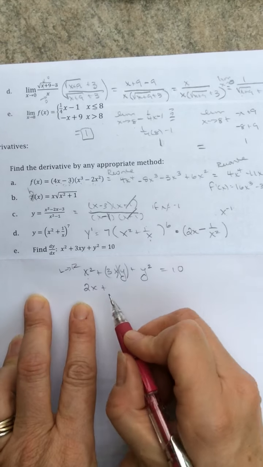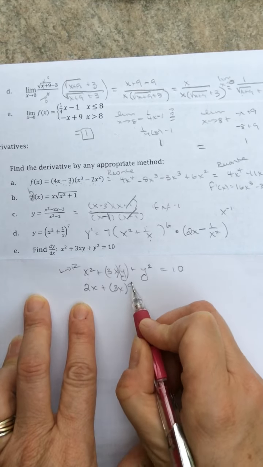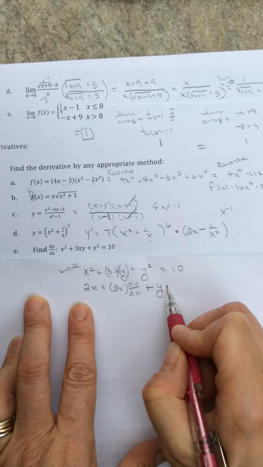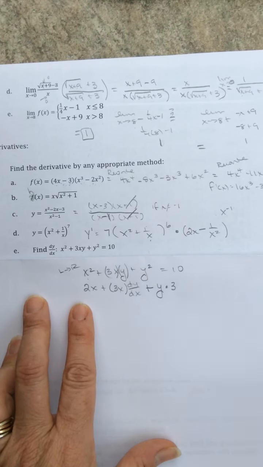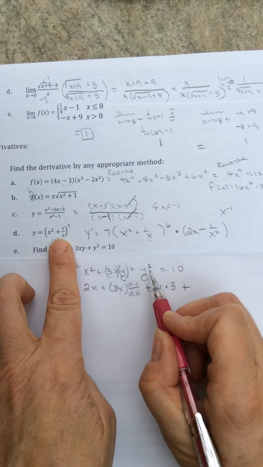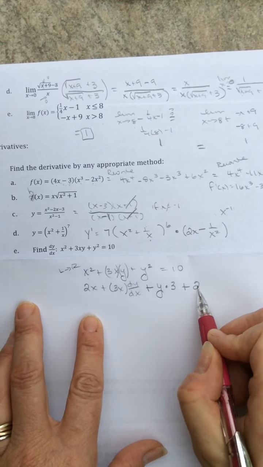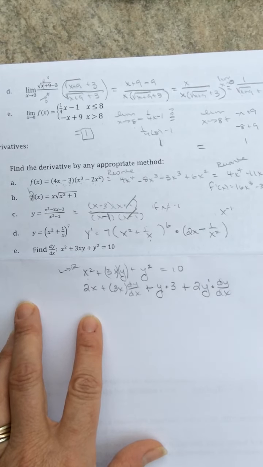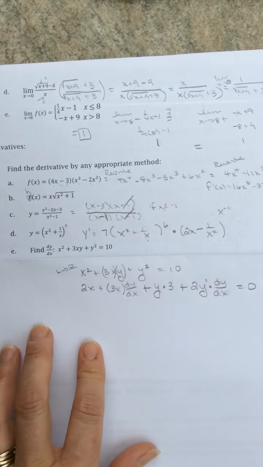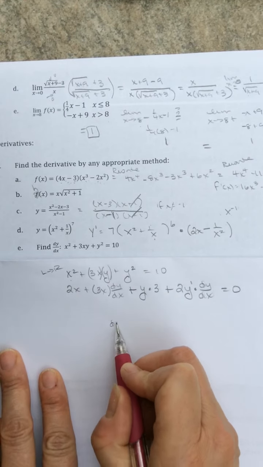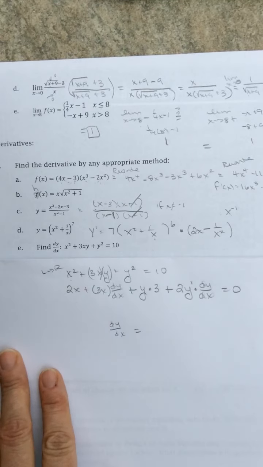So if my first function is 3x, the derivative of the second is dy dx. Plus, if my second function is y, the derivative of the first is 3. Now I'll move on to y squared, and I'm going to use the general power rule just like we did here in D. The 2 will come down, the degree will change to 1, and the chain rule will multiply on a dy dx. And then I move to the other side and take the derivative of 10, which is 0. So now I need to solve this mess for dy dx. That would be my derivative.